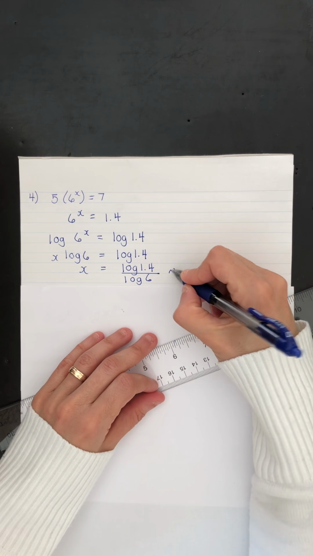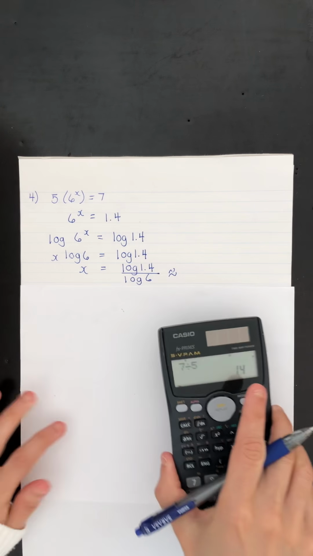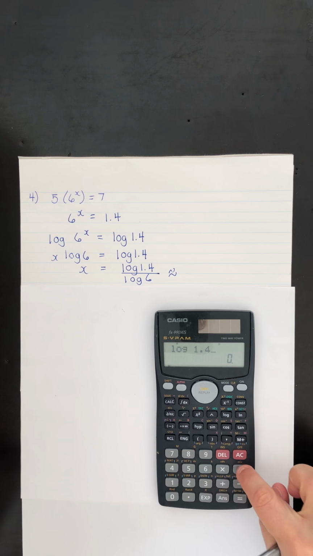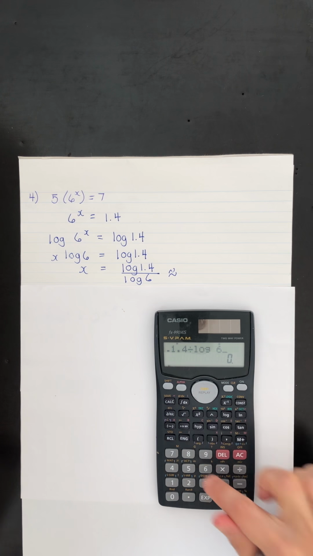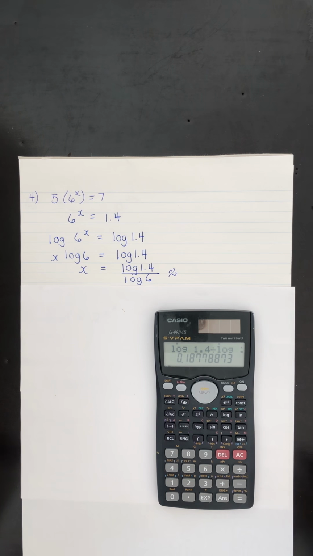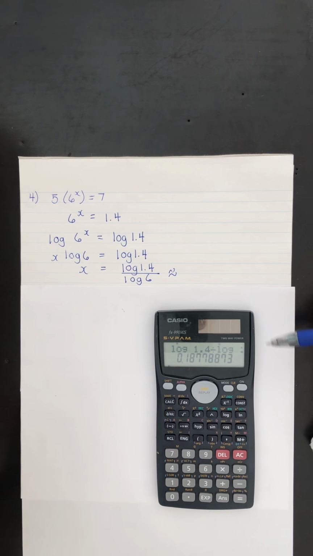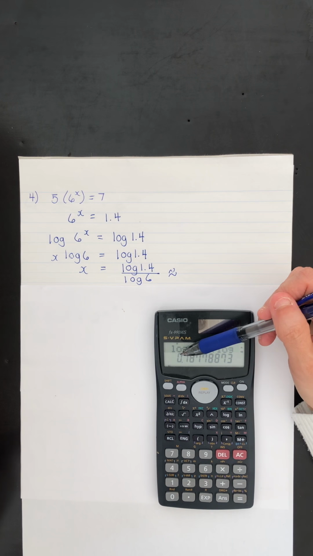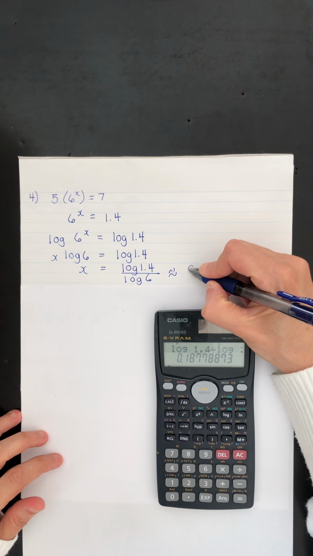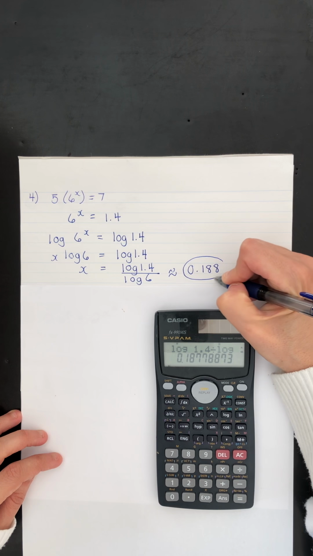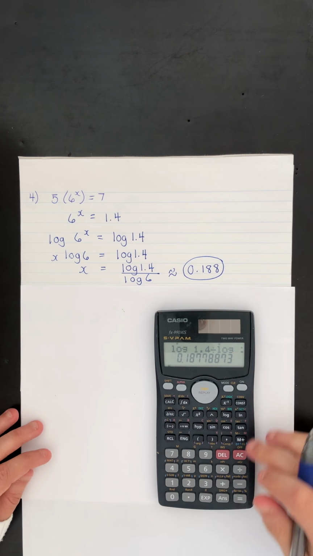And again, we can evaluate that. So log 1.4 divided by log 6 is going to be 0.188. If we round to 3 significant digits, the leading 0 is non-significant. Okay, so that is correctly rounded to 3 significant digits.